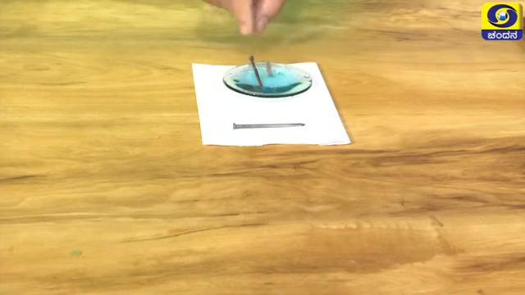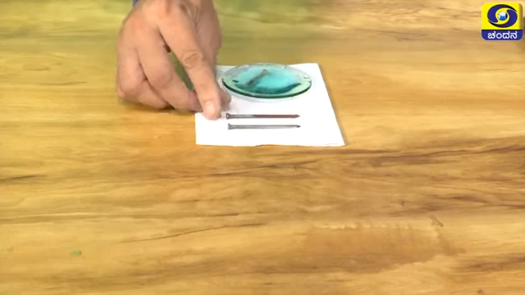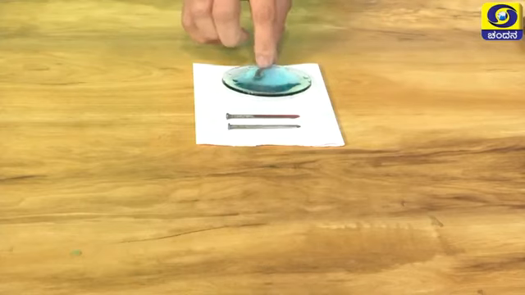Observe the change. What happens? You are observing the change in the color of the solution and the nail also. Let me show. Reddish deposition is observed over the iron nail, that is nothing but copper. See, copper is displaced by iron. Similarly, the magnesium ribbon also changed its color, indicating a displacement reaction. Mg plus CuSO4 gives rise to MgSO4 plus Cu. Here the more reactive element is displacing the lesser one.